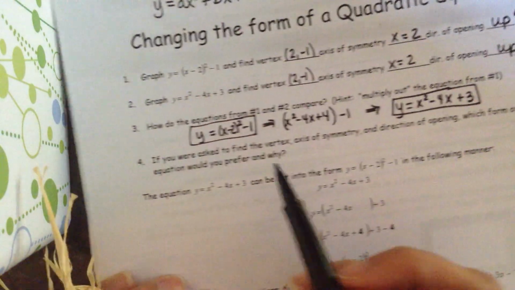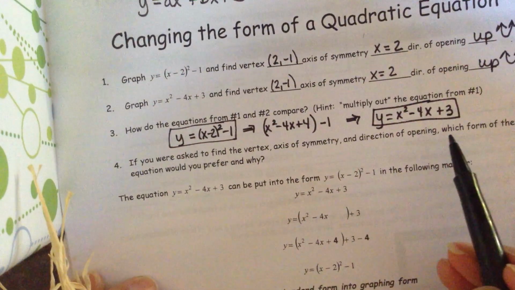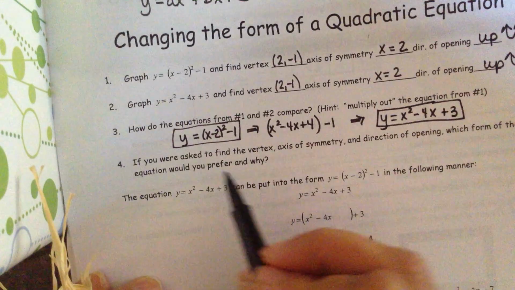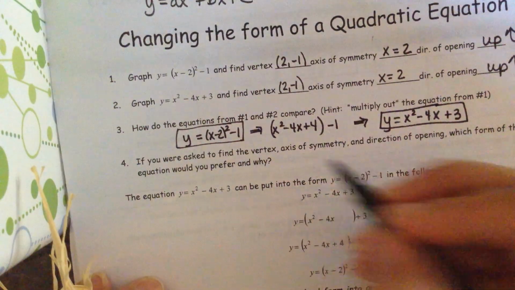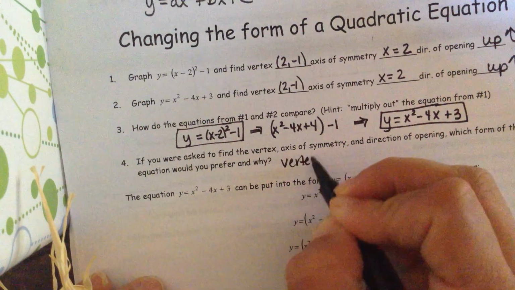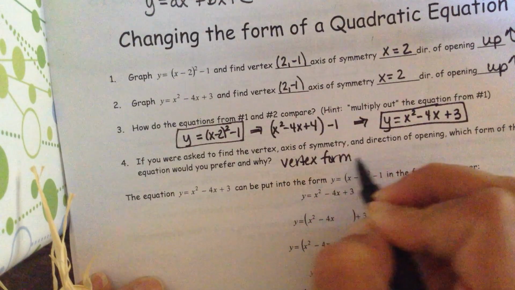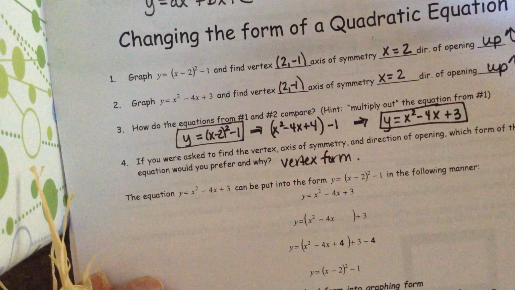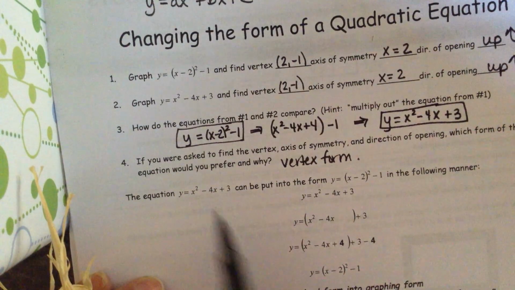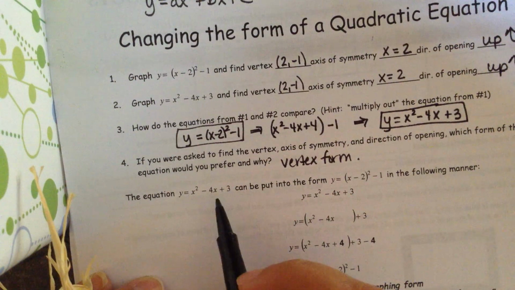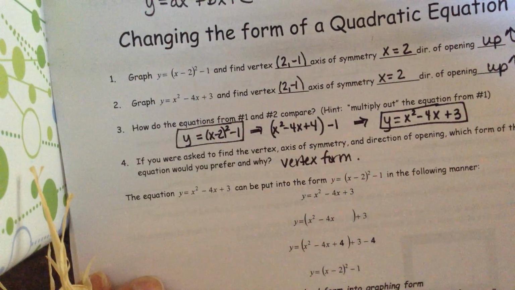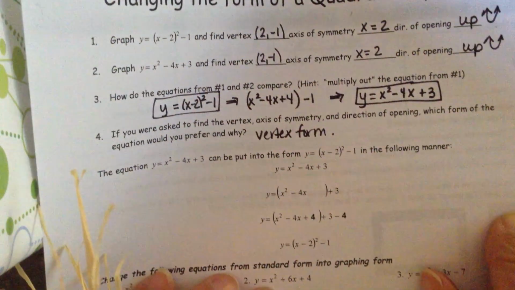So it's pretty easy to go from vertex form to standard form. All you have to do is multiply out the equation. And of course, if we were asked to find the vertex, the axis of symmetry, and the direction of opening, we would always prefer vertex form. It's just easier. It has all the information that we need. So now what we want to learn is how to go backwards, how to go from standard form back to vertex form. And we already know how to do this, we just haven't done it yet, I guess.